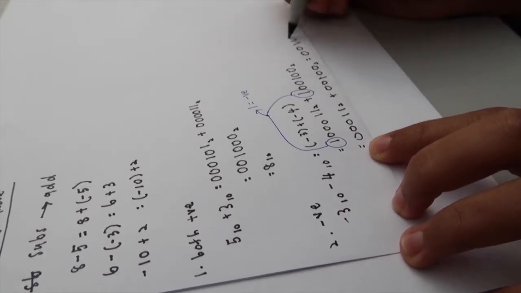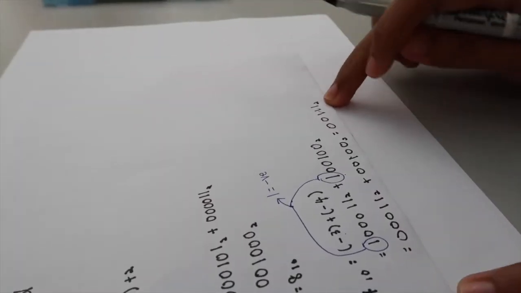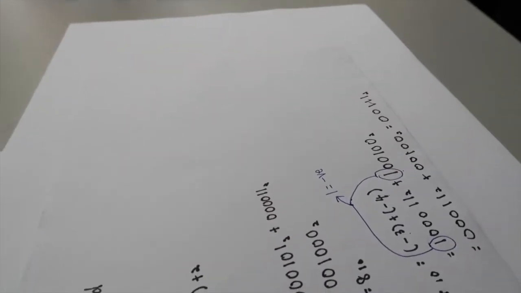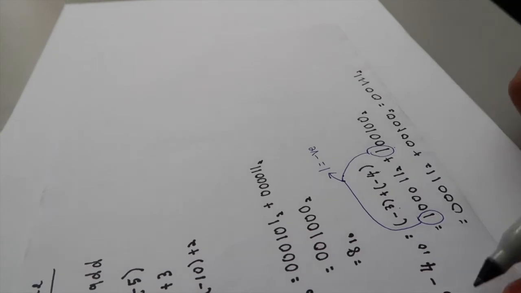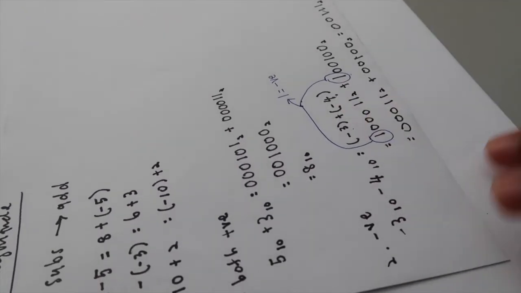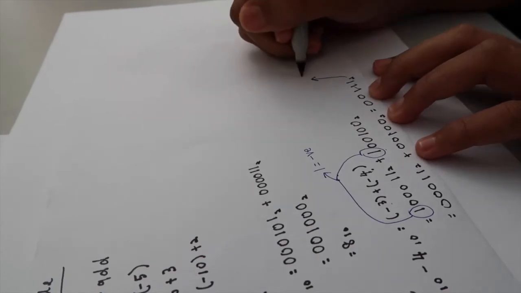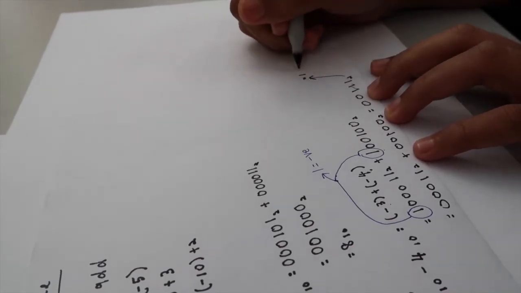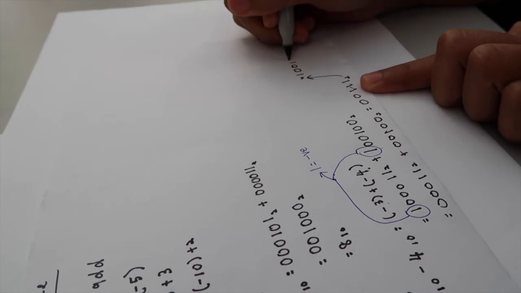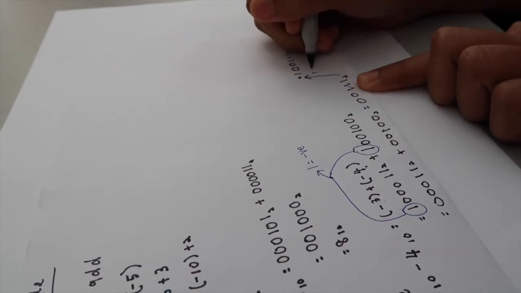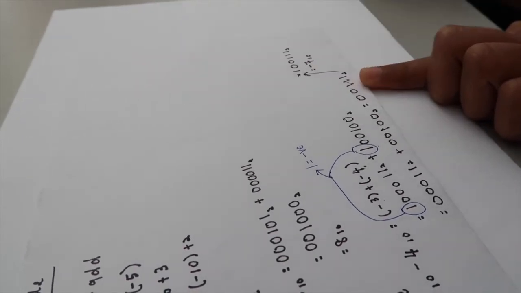The answer is 0, 0, 0, 1, 1, 1 base 2. And then since negative 3 plus negative 4, the answer is negative 7. Since it is negative, we have to add 1 at the front. 1, 0, 0, 1, 1, 1 base 2. So this answer is negative 7 base 10.